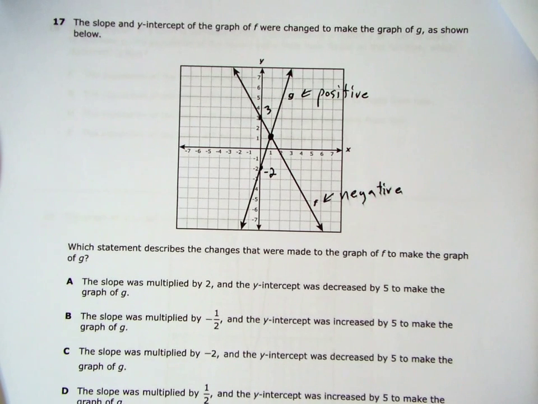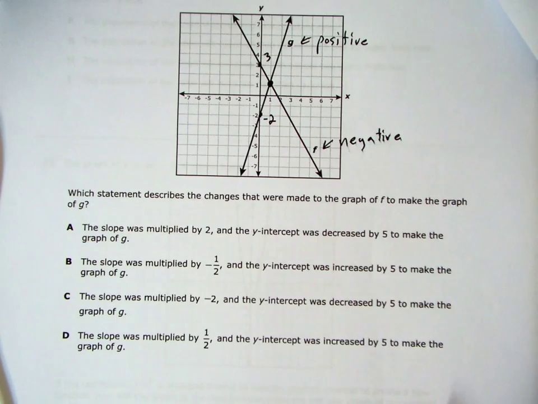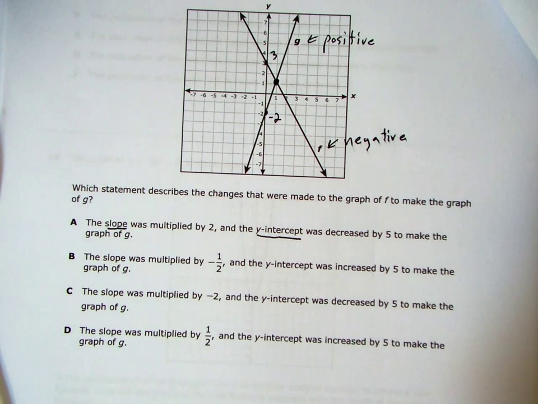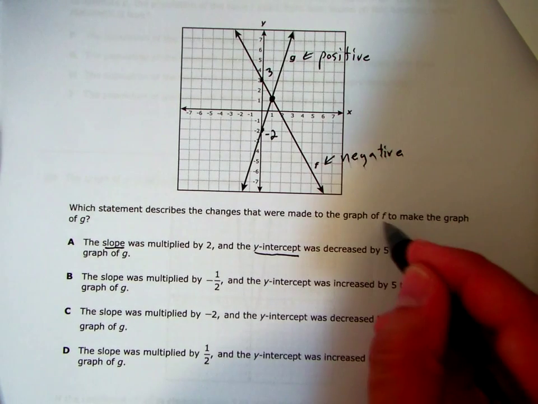Okay, now let's look at the question, what they're asking. It says at the top, the slope and y-intercept of the graph F were changed to make the graph G as shown below. Which statement describes the changes that were made to the graph of F to make graph G? Okay, as you notice, there are 2 changes, y'all. There's a y-intercept change and there's a slope change. The easiest one you could tell is the y-intercept. So they want us to know how we went from F to G.